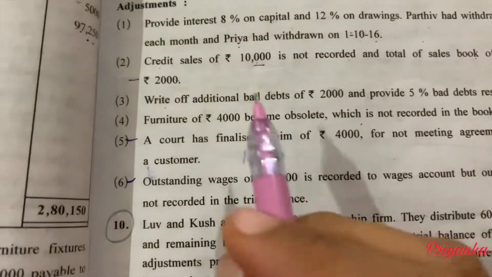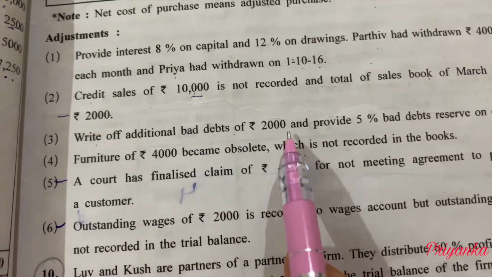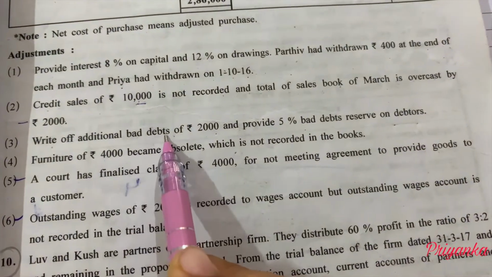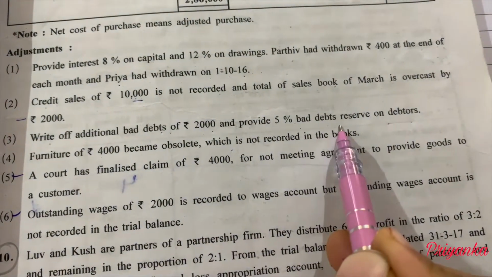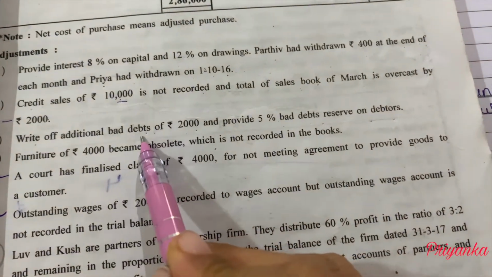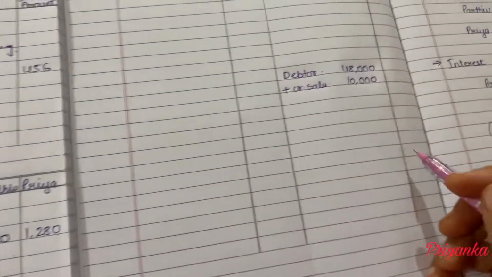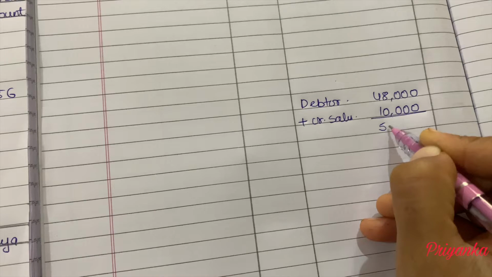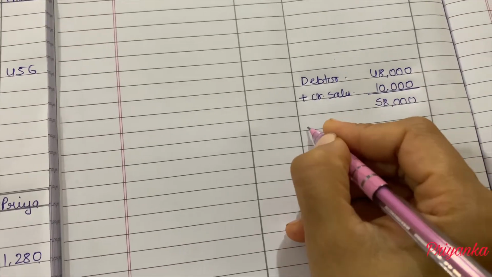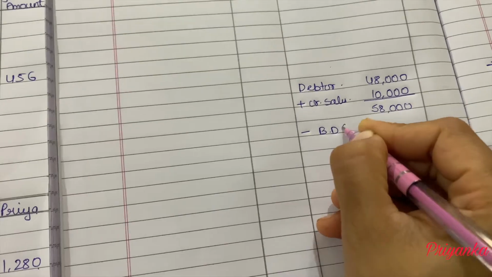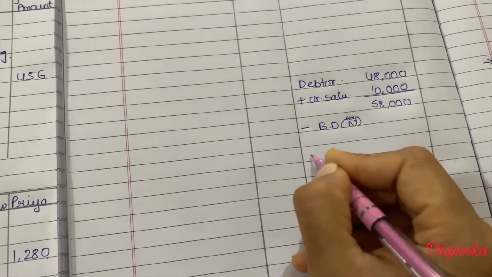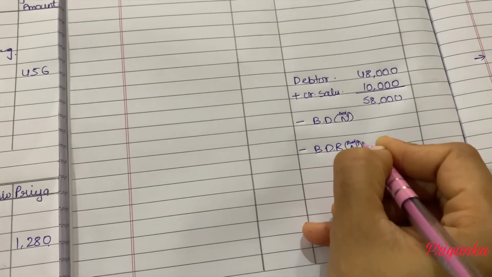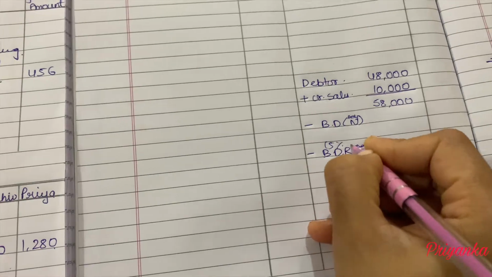Next adjustment, third, write off additional bad debt 2,000 and provide 5% bad debt reserve on debtors. Now that's your new bad debt, and you have to provide 5% bad debt reserve on debtors. Now first we take the bad debt of 2,000. Here we already took the debtors with the 48,000 plus 10,000, it would be 58,000. Now we continue with our formula, that is minus bad debt new, which is coming from the adjustment, minus bad debt reserve new, which is again coming from the adjustment, and the reserve has to be 5%.